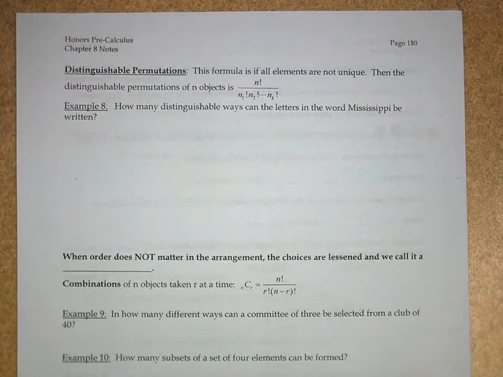The last section deals with distinguishable permutations and combinations. A distinguishable permutation is something where I can see all the different ways to write something. However, if I'm going to ask for an arrangement of letters, for example, I can't designate the same letter as being two different things, because to my eye, they're the same thing. So when I've got duplicates, I've got to divide out duplicates.